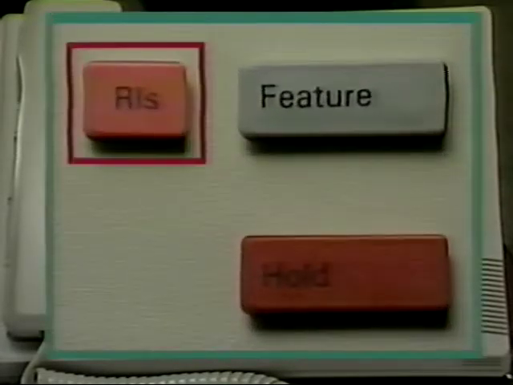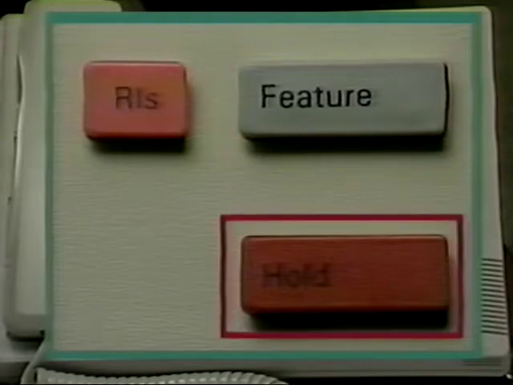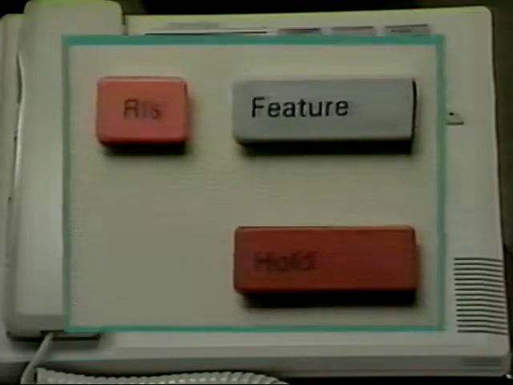Now, the release button is used to terminate calls or functions. The feature button is used to initiate features of the Norstar system, and the hold button is used to place calls on hold. The two-line display with its three soft keys offers the advantage of prompting you through accessing features as well as depicting readouts of functions already programmed into the system.